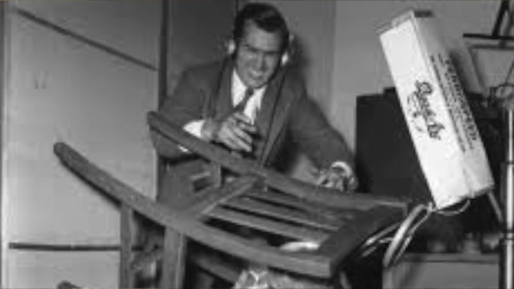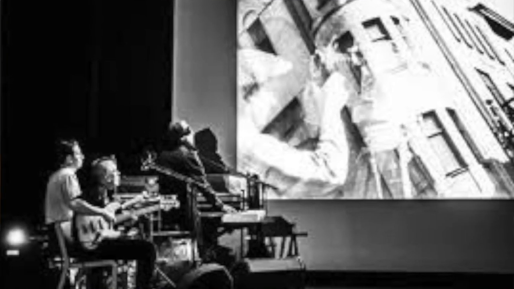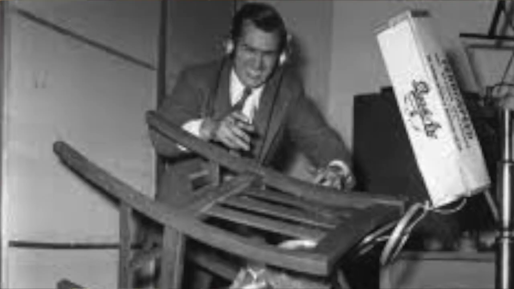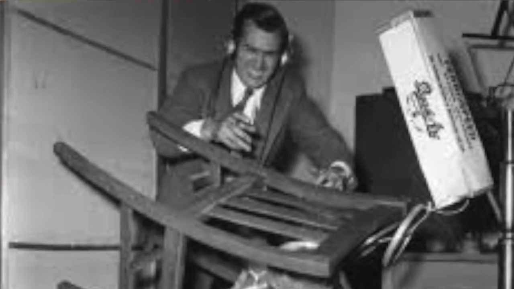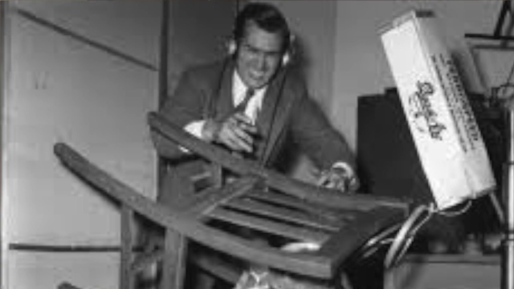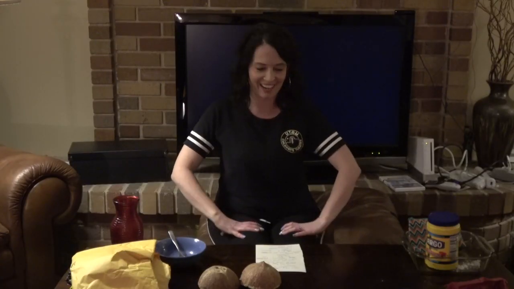So Jack Foley went in afterwards and did the same kind of technique that he would do for radio drama, which was to watch what was happening on the film and to create sound effects with objects that matched the sound. So we're going to try and do some of that today.